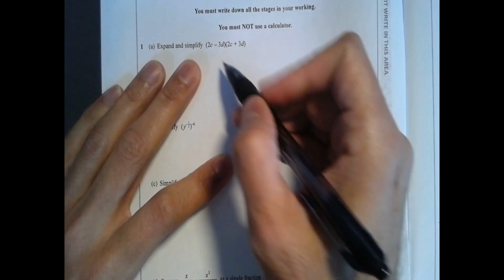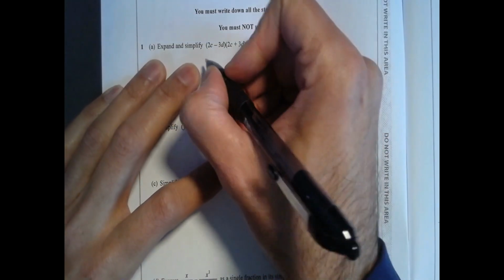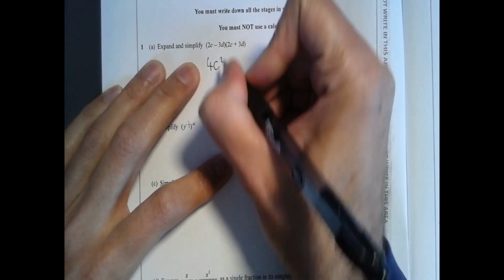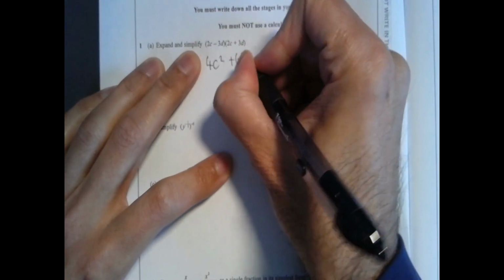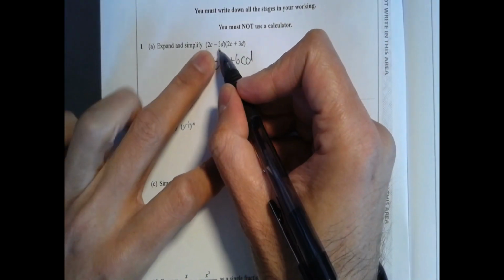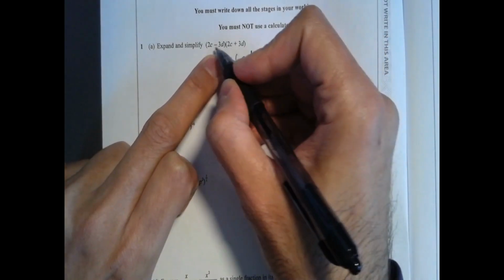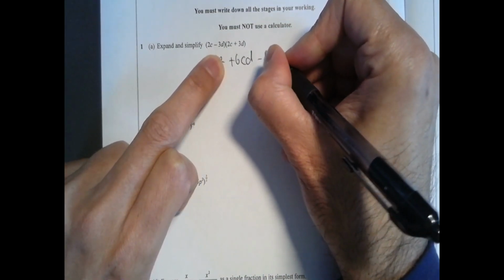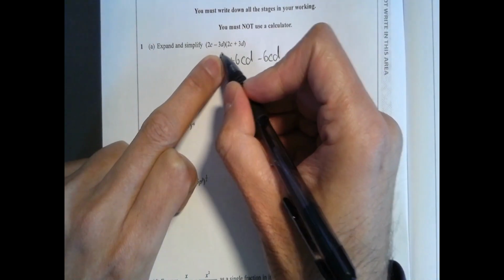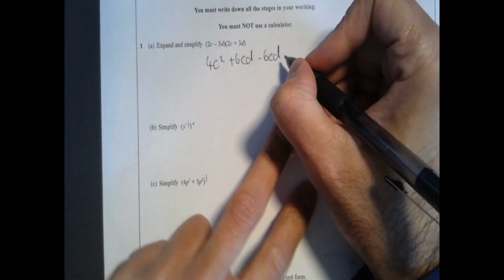So we're just going to multiply this out. So I've got 2c times 2c, which gives me 4c squared. 2c times 3d, which is 6cd. I've then got this 3d times the 2c, and it's going to be a subtraction, so it's going to be take away 6cd. And then I've got 3d times 3d, which gives us 9d squared.